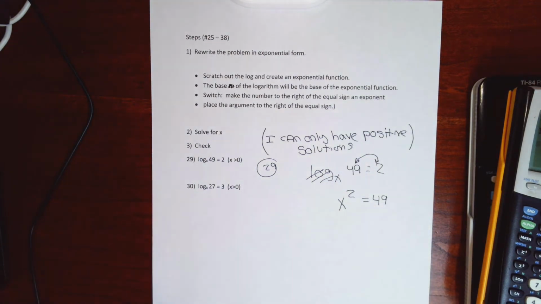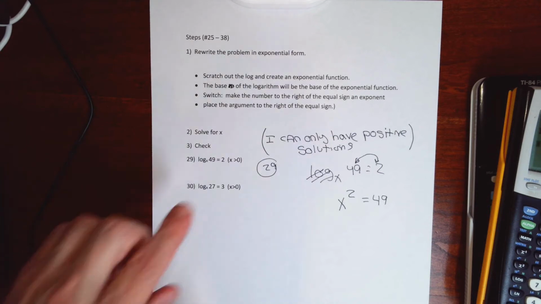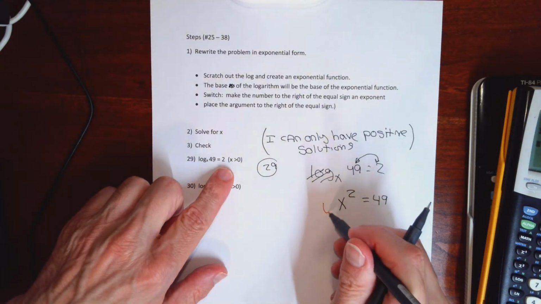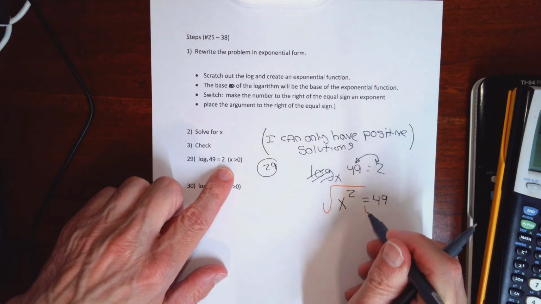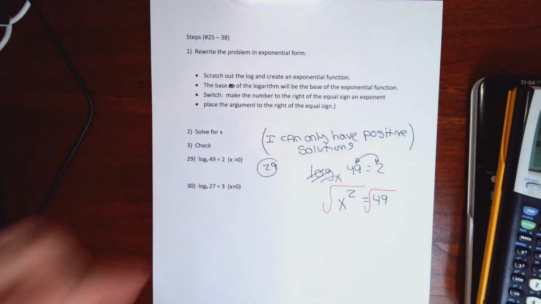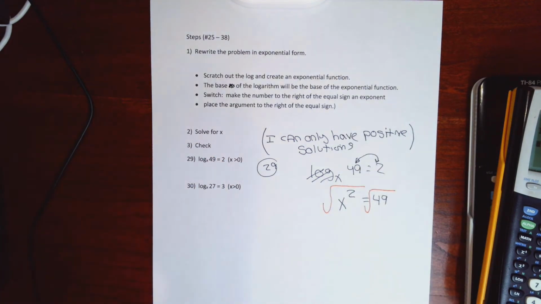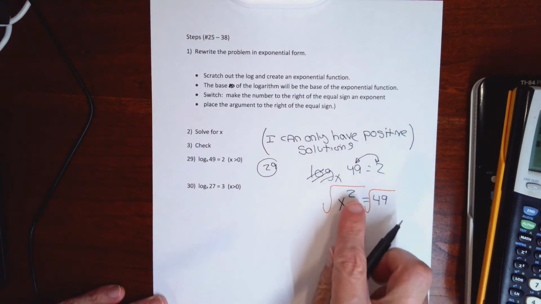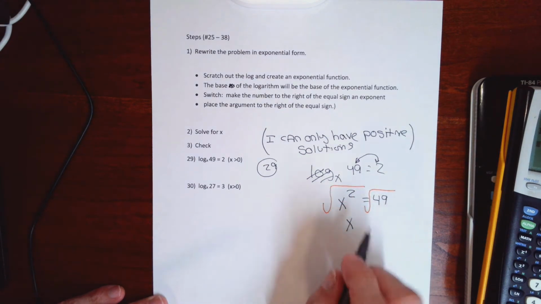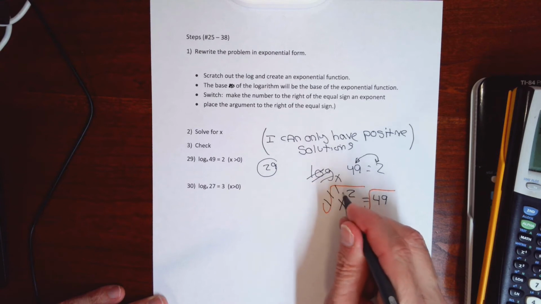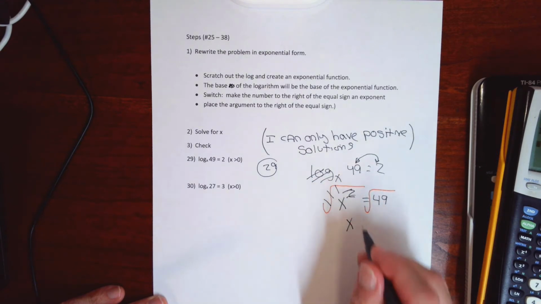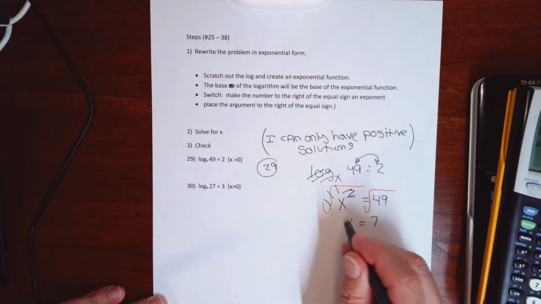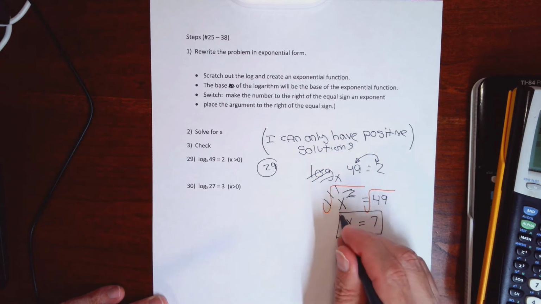Normally, this kind of problem I would solve by square rooting the left-hand side, plus or minus the square root of the right-hand side. But because I don't allow negative solutions, instead of doing plus or minus the square root, I'm just going to do the square root. I can't have negative solutions; it will never check. On the left-hand side, the square root of x squared, square rooting cancels out exponents of 2, and this leaves me with an x. On the right-hand side, the square root of 49 is 7. I claim that's the answer.